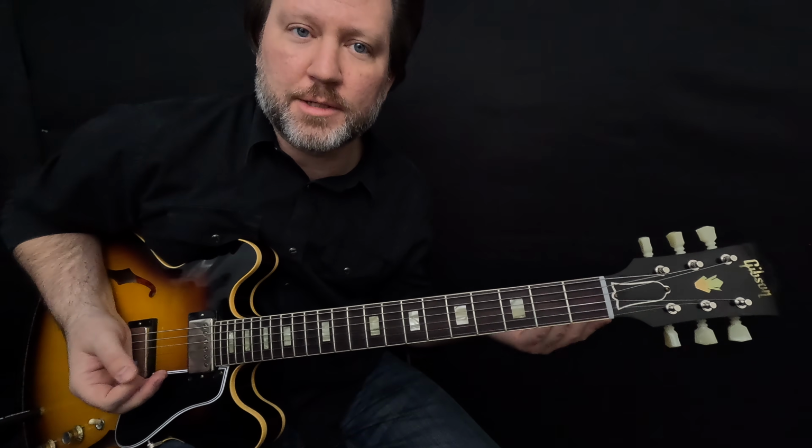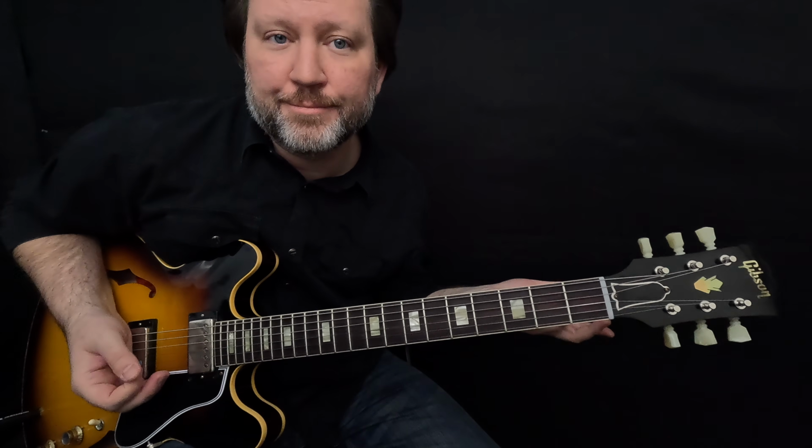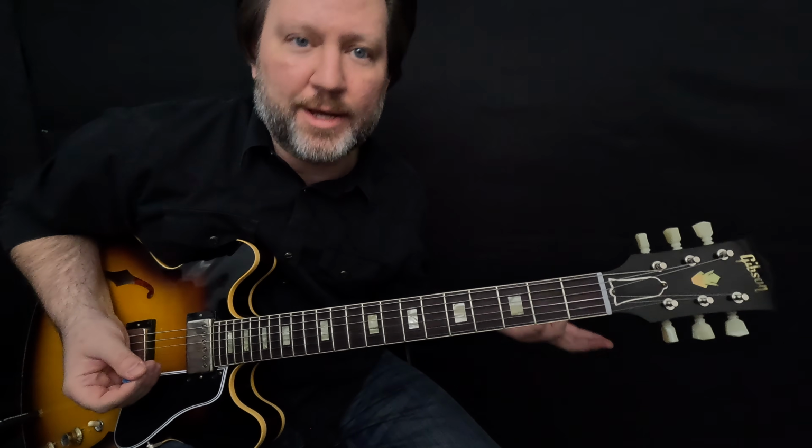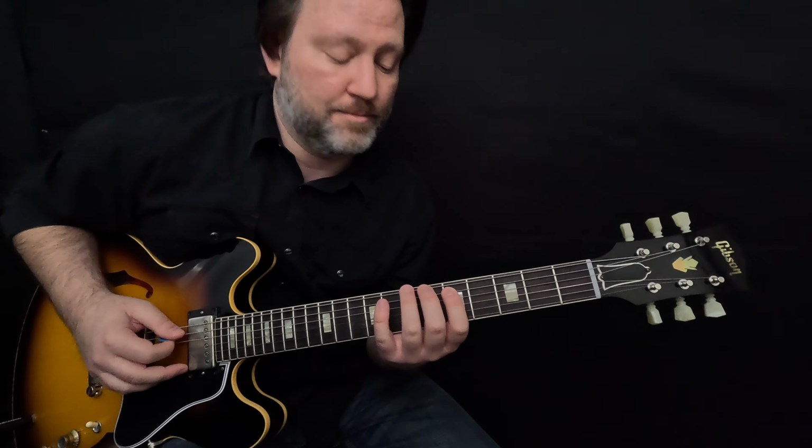So over this pad, I can pick a couple of those and kind of come up with a lick. So what if I went up that D minor 7 flat 5 arpeggio I just played and then down a C minor 7 like this?